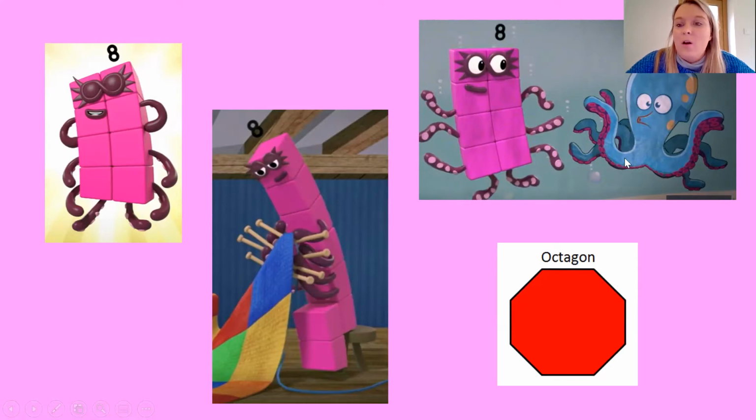So we've got octoblock, we've got an octopus, and we've got octagon. And they all begin with this word oct. And oct is another way of saying 8.